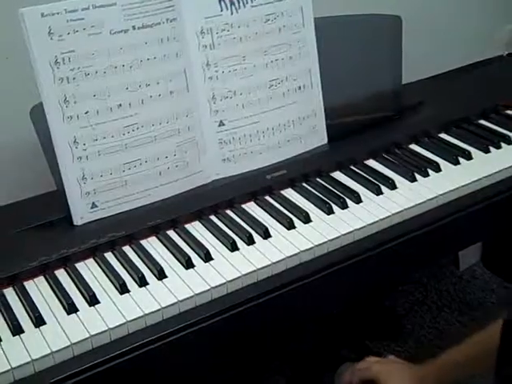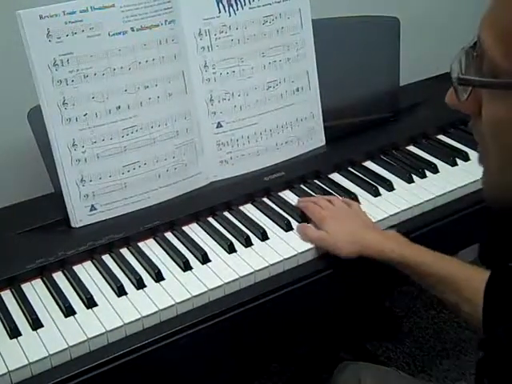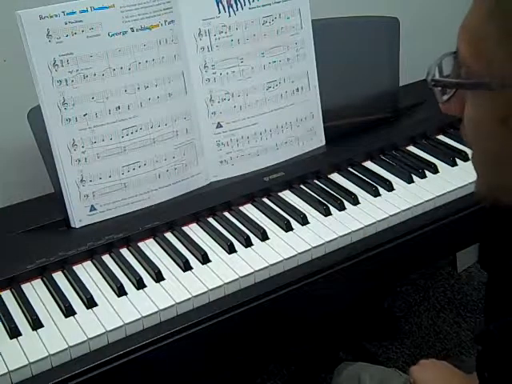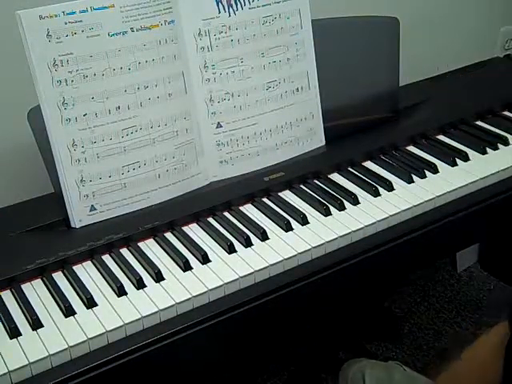And the end isn't too hard. It's just 8th notes, but it sounds a little bit different because you have your F natural in there. Okay, so listen for that different sound you get. But you have all the secrets now, so you should be amazing.